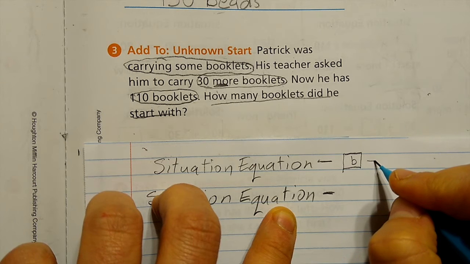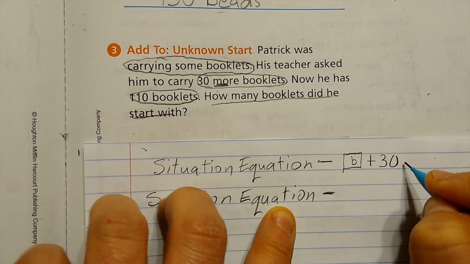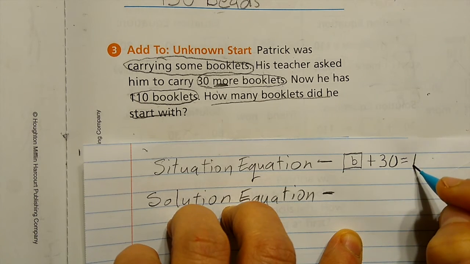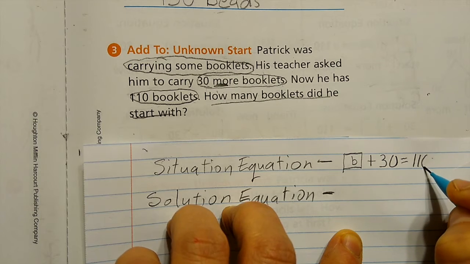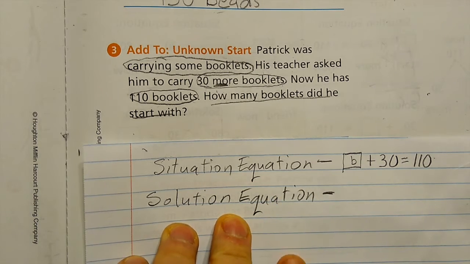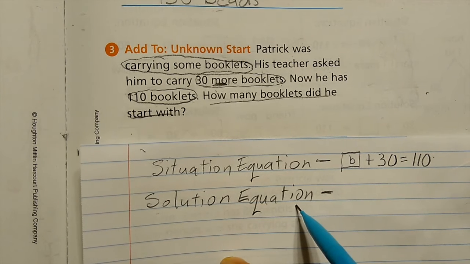So we're going to have to add 30 more booklets. And how many do we have left? We have 110 booklets. That is our situation equation. What I need everyone to do is pause the video right now, and I want you to figure out what the solution equation is.